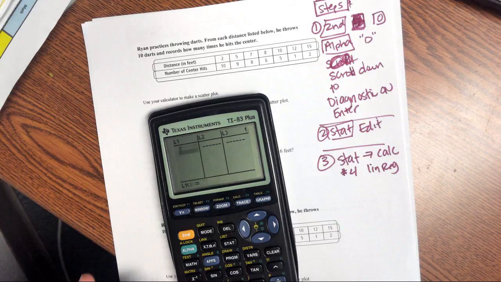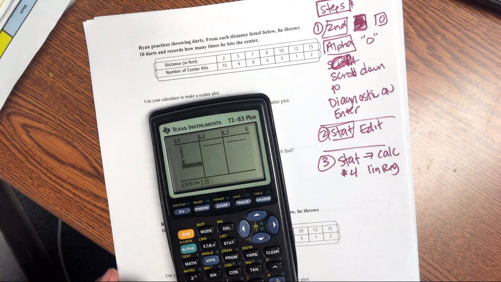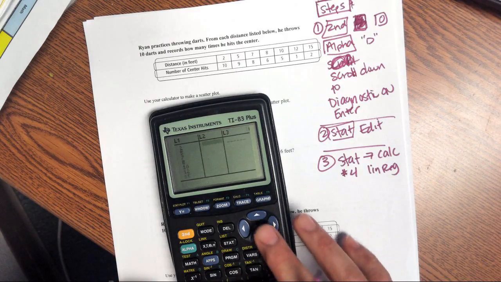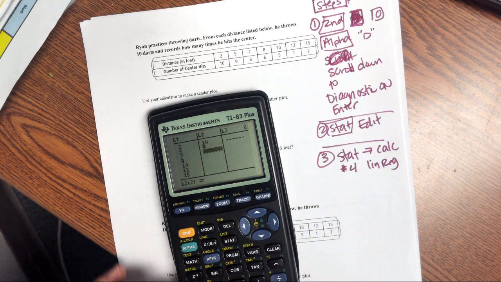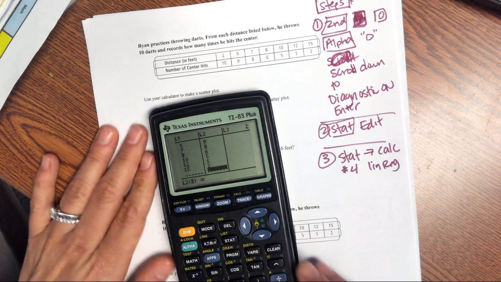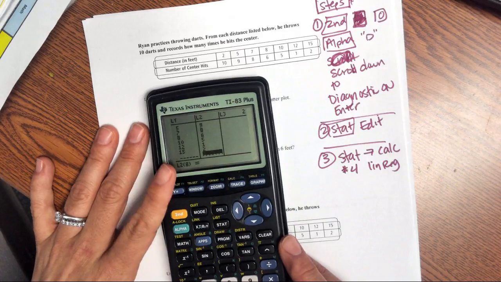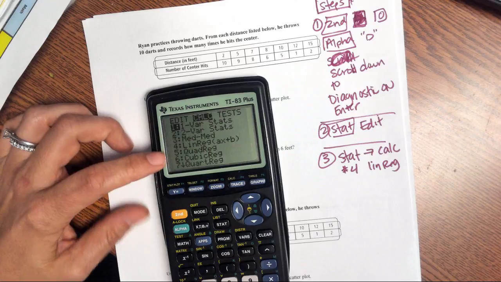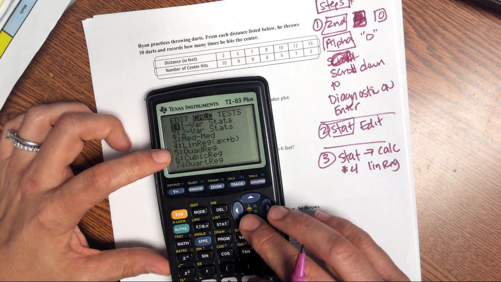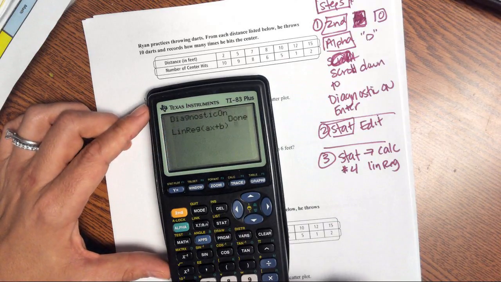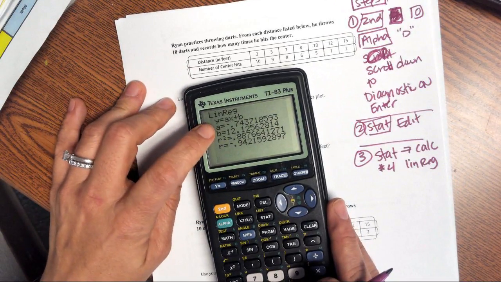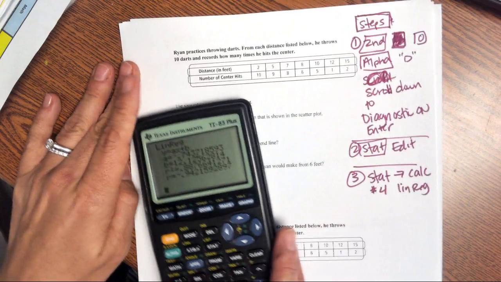So go ahead and quickly enter in our table. Okay, so we have our table in, and then we go to stat, calculate, and we're going to do number 4. And a bunch of numbers will pop up. The numbers that you need are the A and the B and the R.